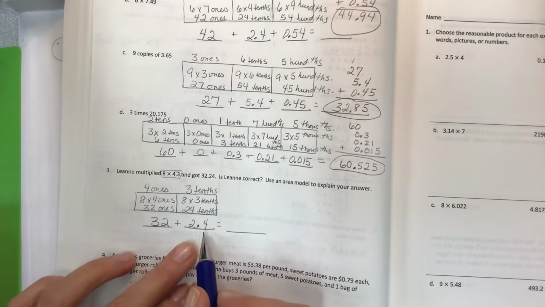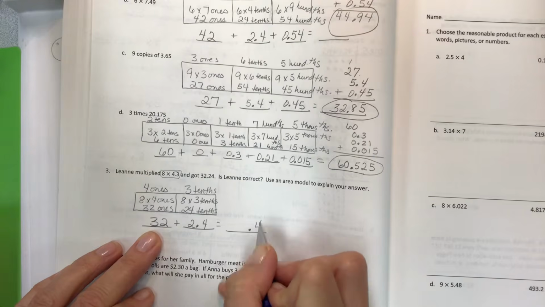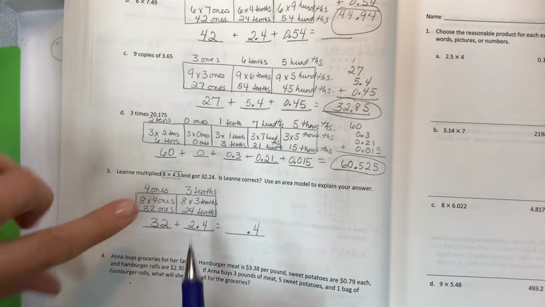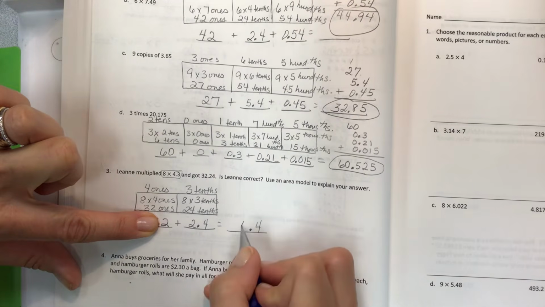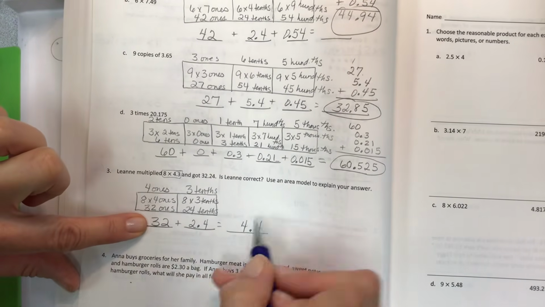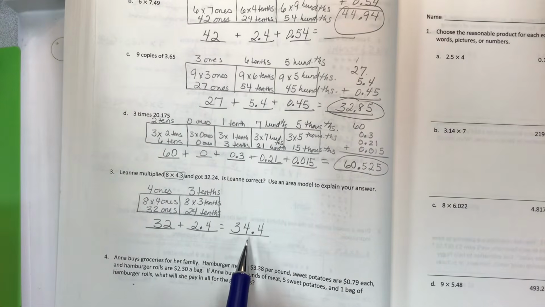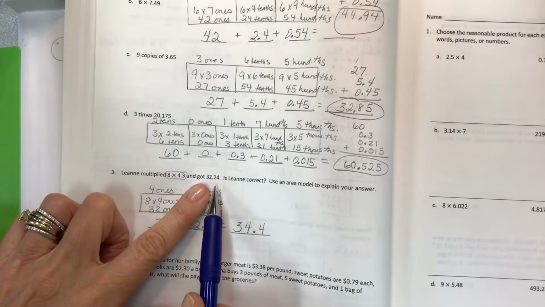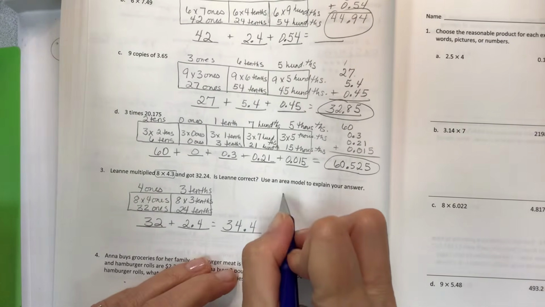Now, since we only have 2 numbers, and this one has no decimal, what you can do is you just put your answer line and you say, okay, I know there are no tenths here, so that will make the 4 stand alone. I know that I have 2 ones here and 2 ones here, that makes 4 ones, and I only have 1 3 in the tens place, so my final answer is 34 and 4 tenths. So look at what she got and answer the question, is she correct? No.